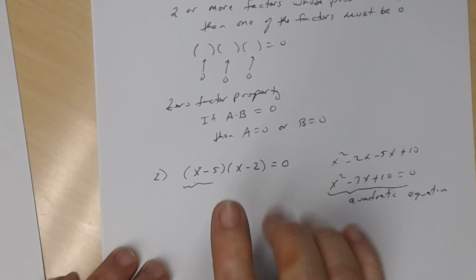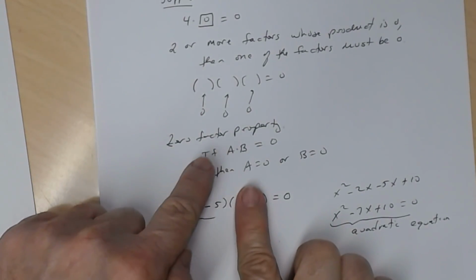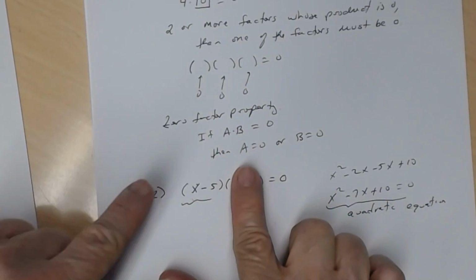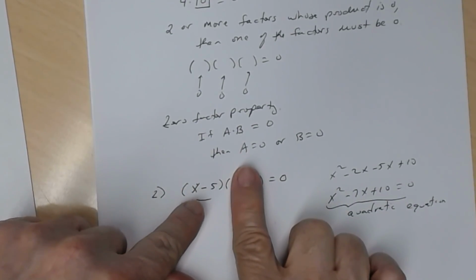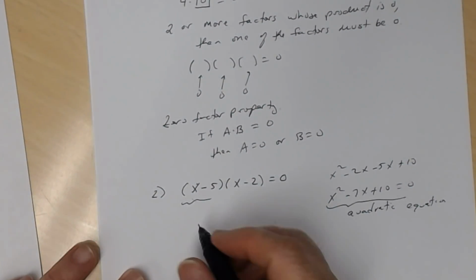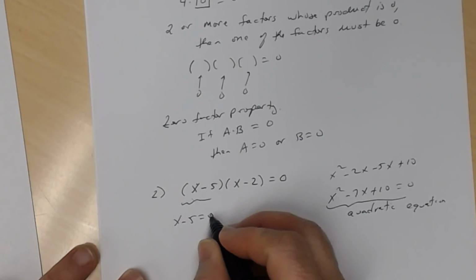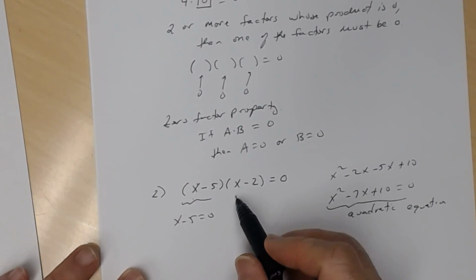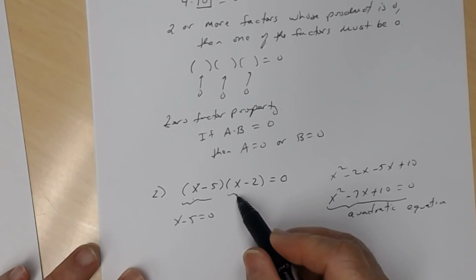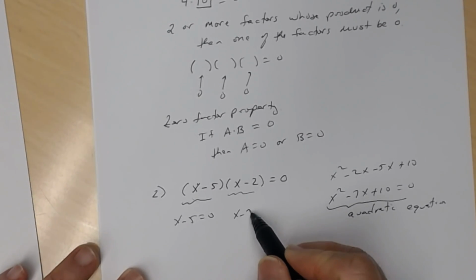Remember we said you're going to set each factor equal to 0. My first factor is x minus 5, so x minus 5 equals 0. What's my other factor? You do all factors. My other factor is x minus 2, so x minus 2 equals 0.